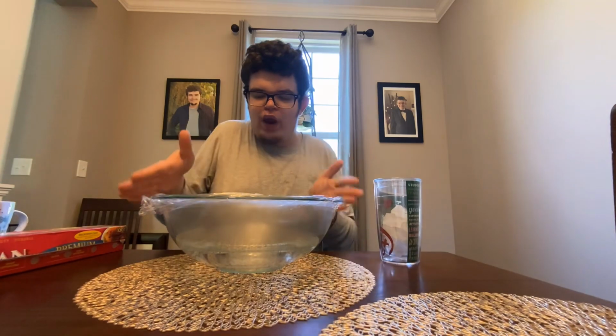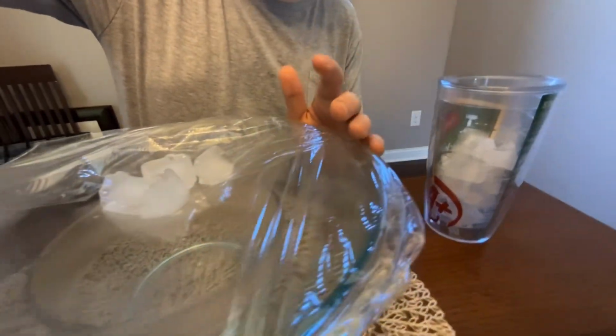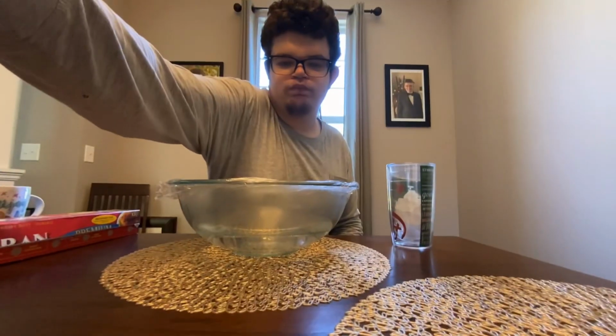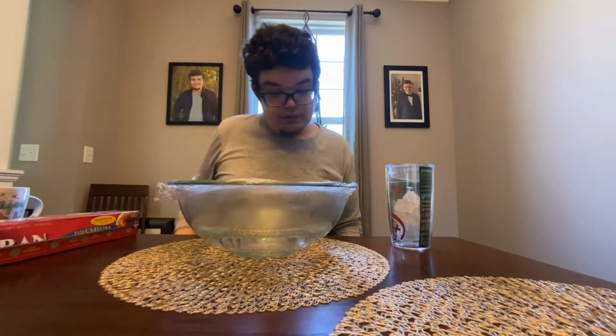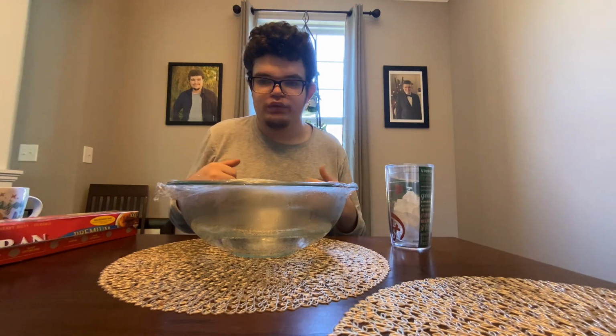And that's where we're up here. It's basically our clouds. So as you can see, it's fogging up. I know it's hard to see, but yeah, it's fogging up. So yeah, we're gonna wait about 5 more minutes and then we'll come back to it.